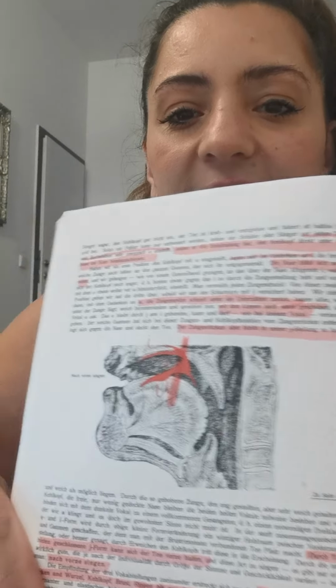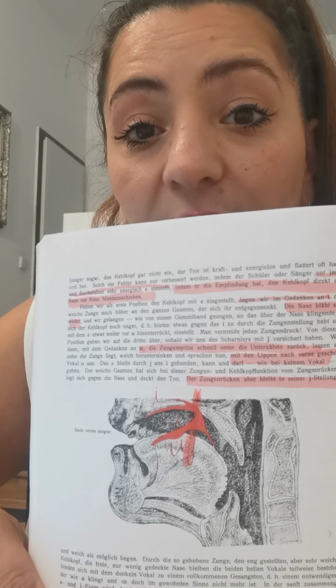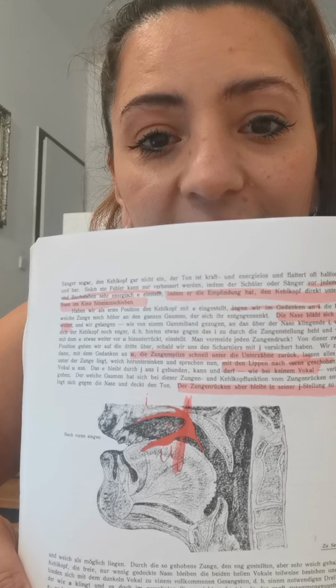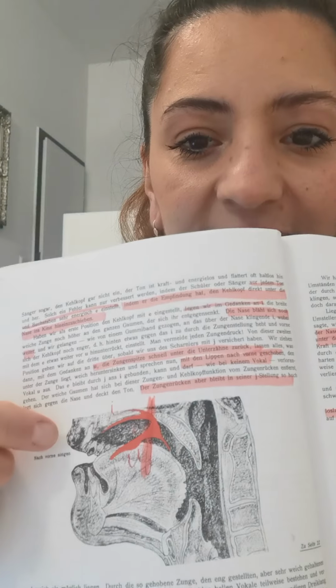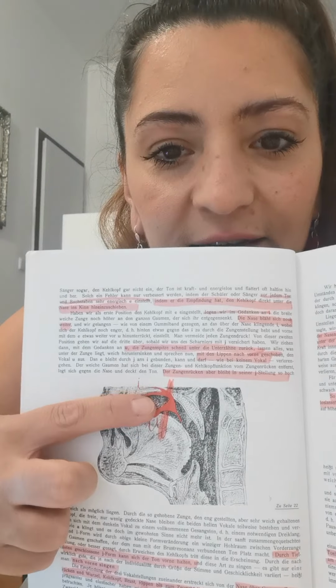So here is a picture of her vocal tract imagination. As you can see, I have highlighted a lot of stuff here. She says also that the E is in the front and that the U is more in the back, see? And the A is in between, here.